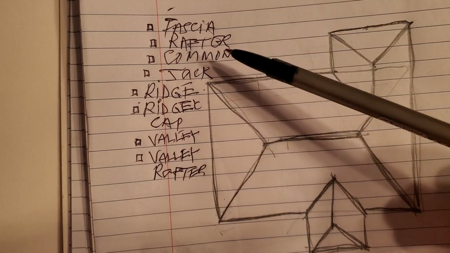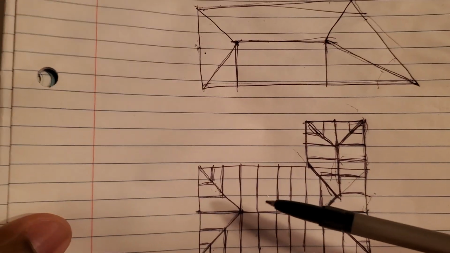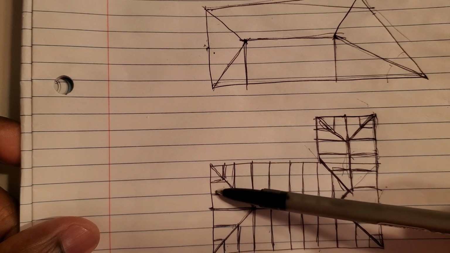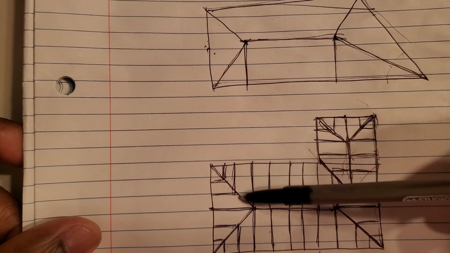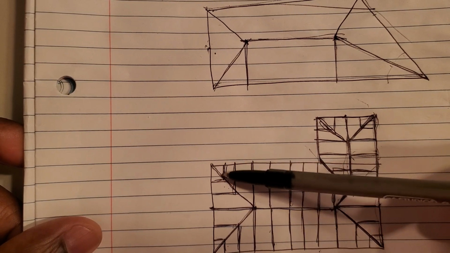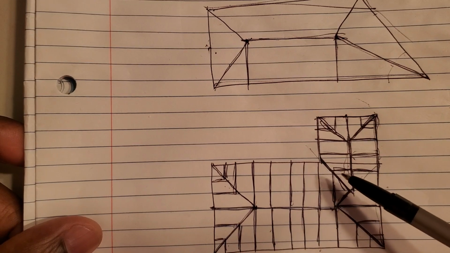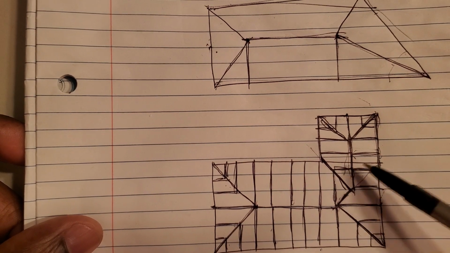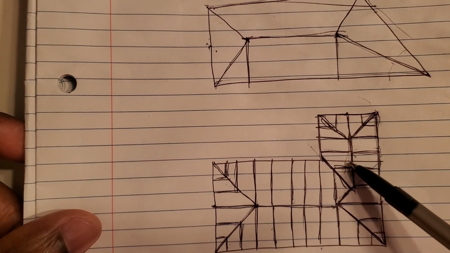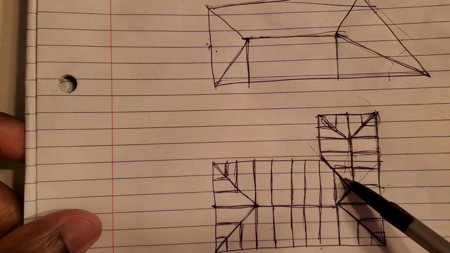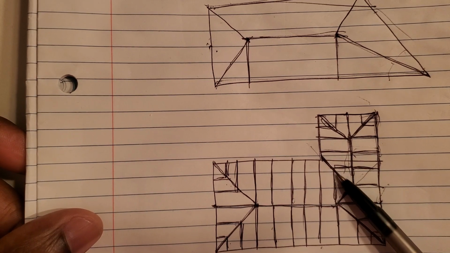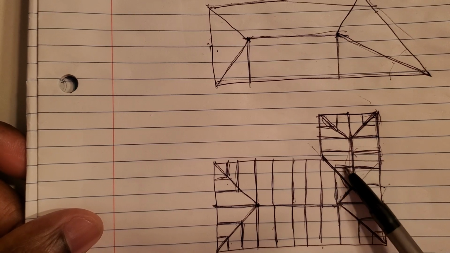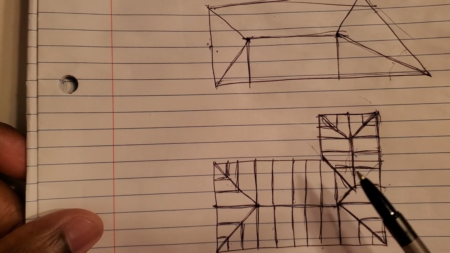So they typically run here. We have jack rafters. Jack rafters are the short rafters, the shorter ones, which typically run from the fascia board up to the hip rafters. So these are the jack rafters. We also have valley rafters. The valley rafters are the rafters that run from the ridge board down to the valley. So this is the valley rafter. So the short ones that are in the valley are referred to as the valley rafters.